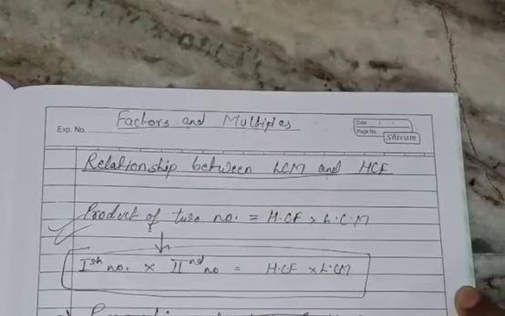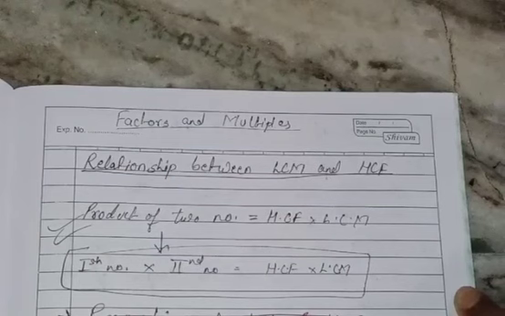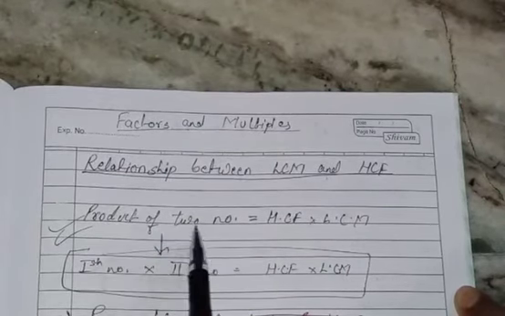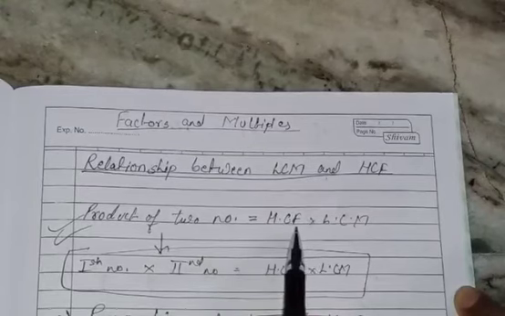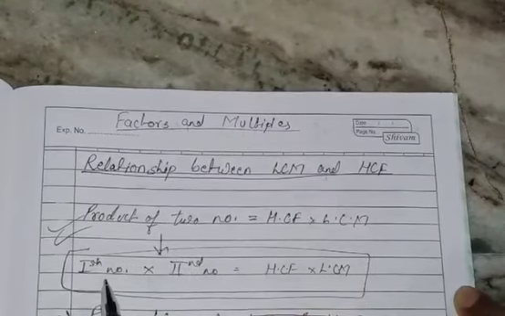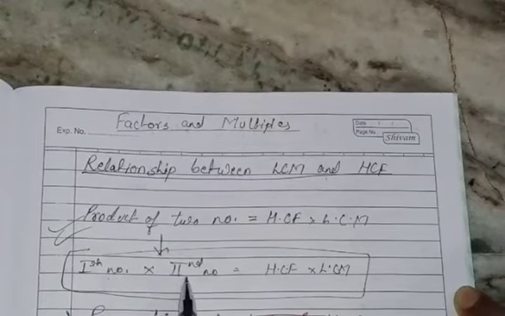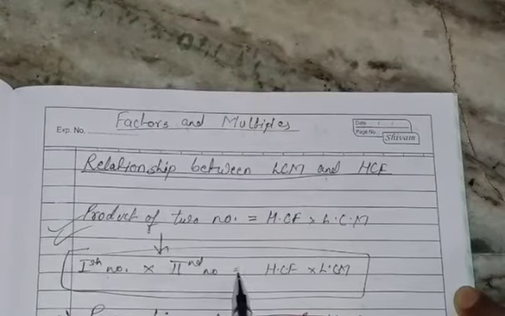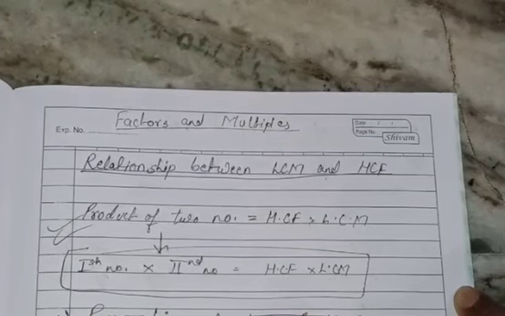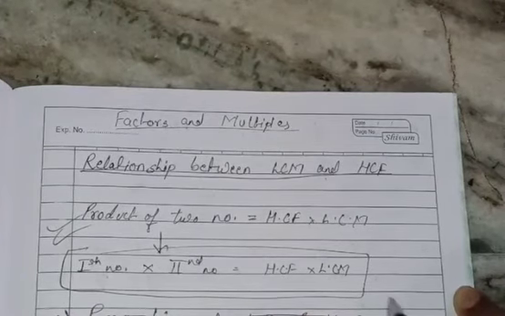Do you know that there is an interesting relationship between the HCF and LCM of any two numbers? The relationship is this: the product of two numbers is equal to the product of the HCF and LCM. That means if we multiply the given numbers, first number into second number, the product will always equal the HCF into LCM. So this is the relationship between two numbers.